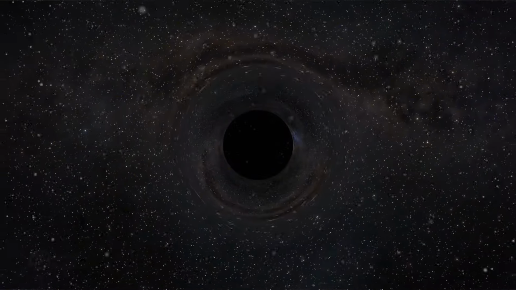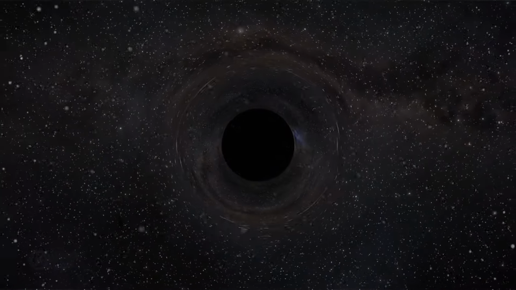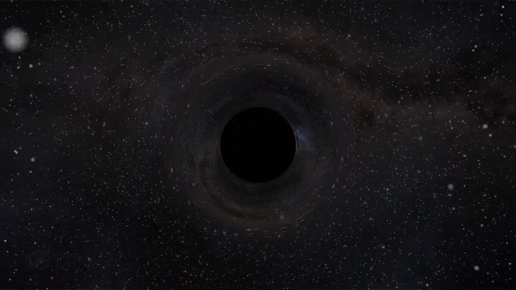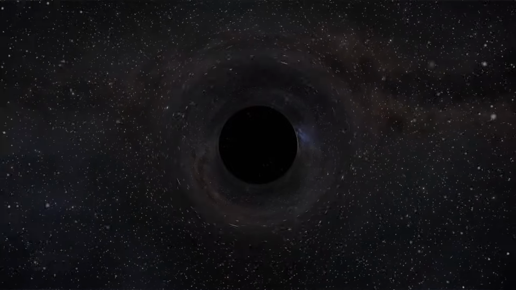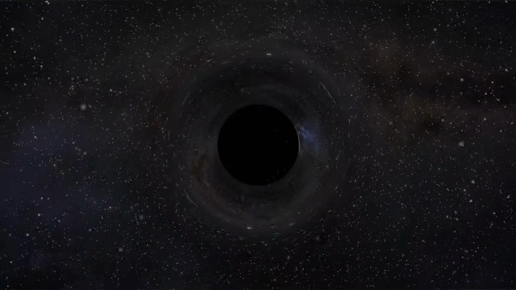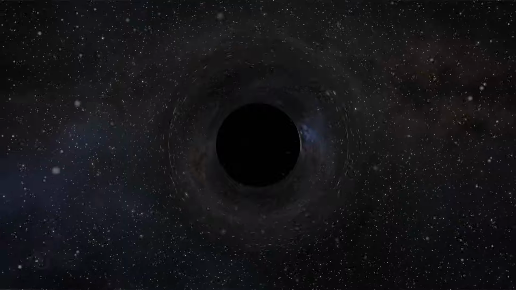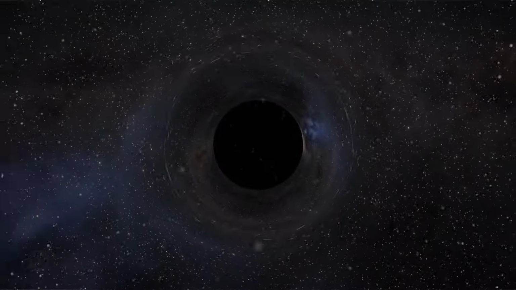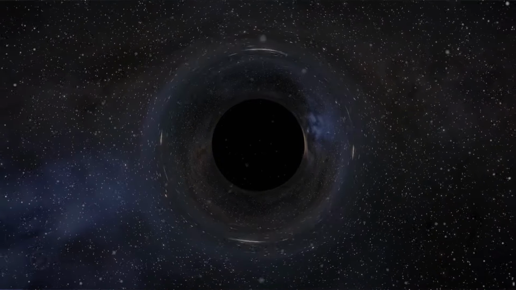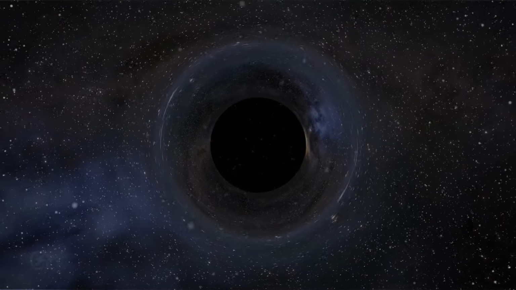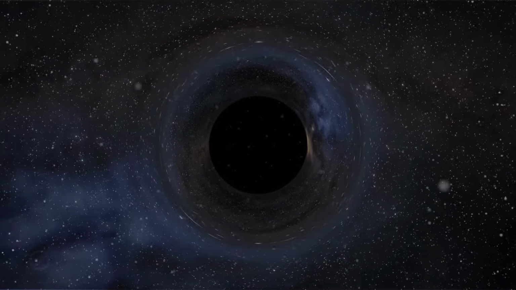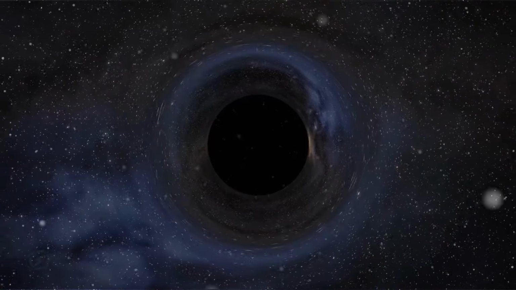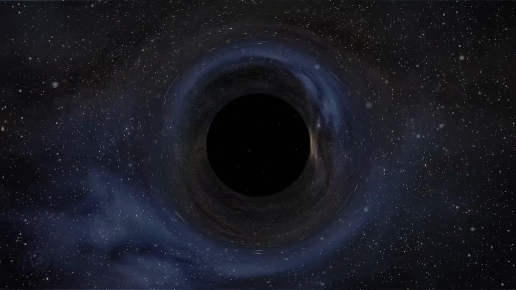Observations show that the mass of a galaxy's central black hole correlates closely with the velocity and distribution of stars in the galactic bulge, a relationship known as the M-sigma relation. This suggests that the growth of a black hole and the evolution of its host galaxy are tightly linked, possibly through feedback from radiation and jets that regulate star formation.